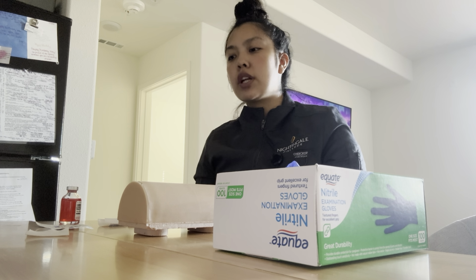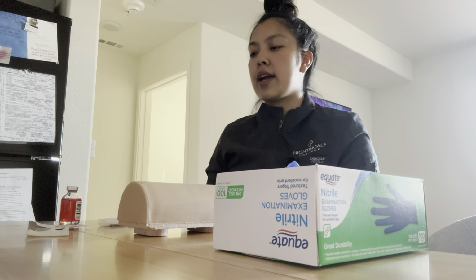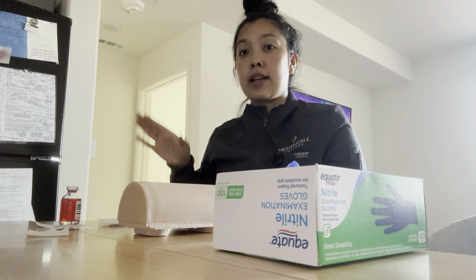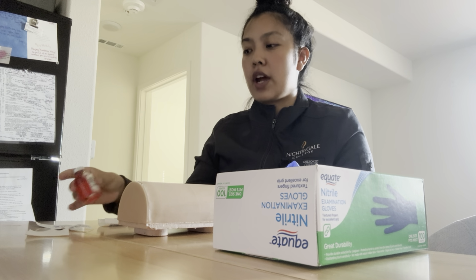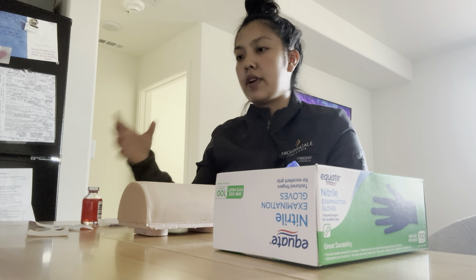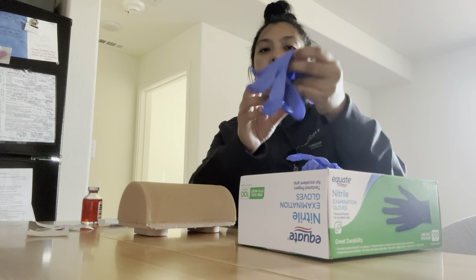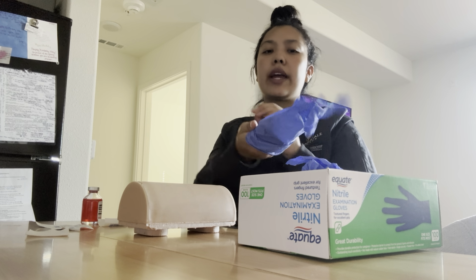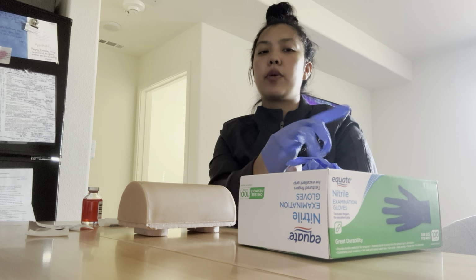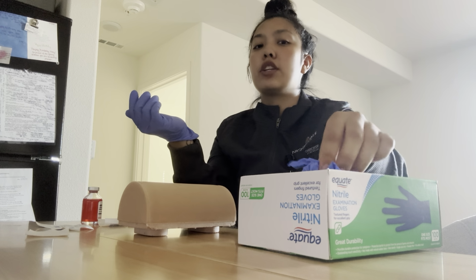Okay, so now I'm going to get the medication ready. I'm going to make sure I have the right medication again. Perfect, I have morphine. I'm going to hand hygiene and then put on my gloves. This injection is going to be intramuscular.